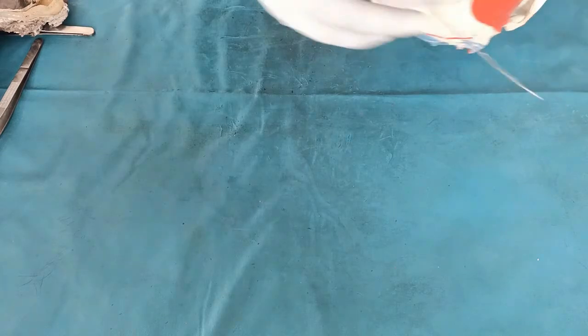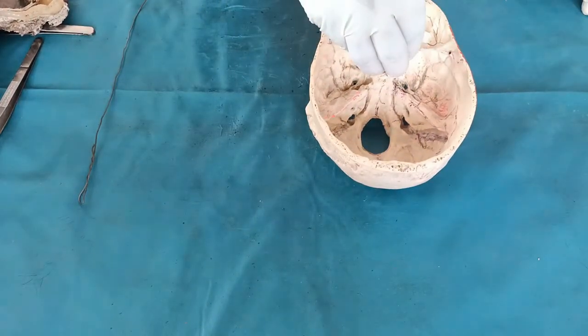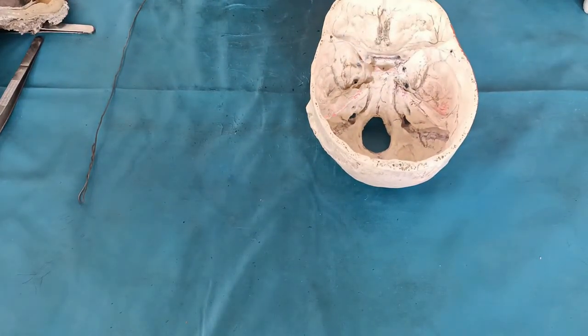So this is about the cranial cavity. Osteology of the cranial cavity. Clear? In brief.